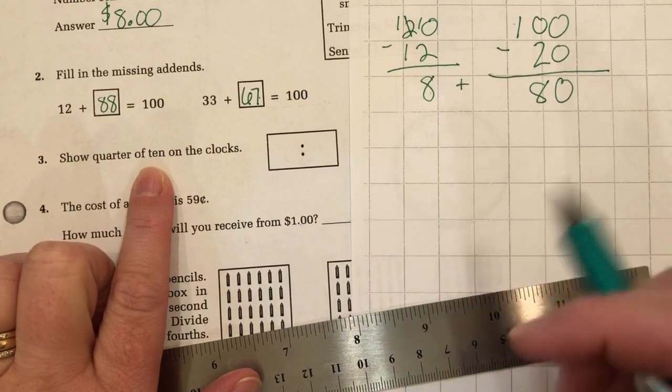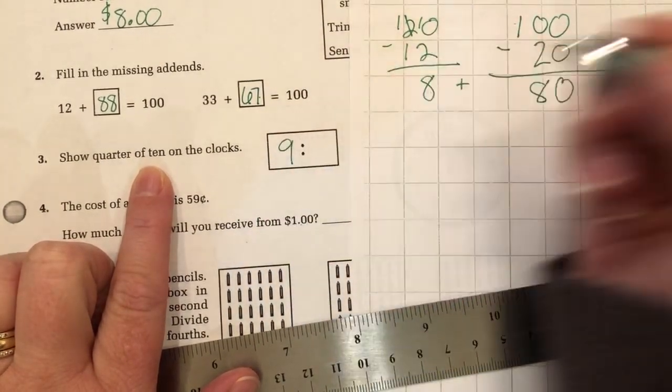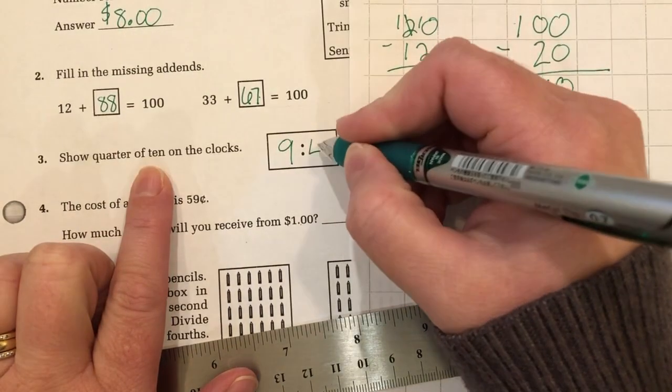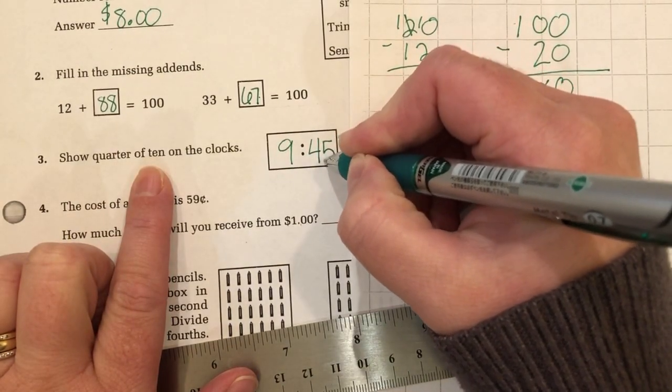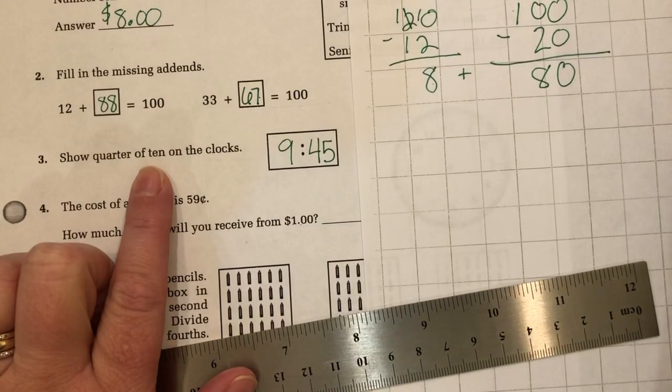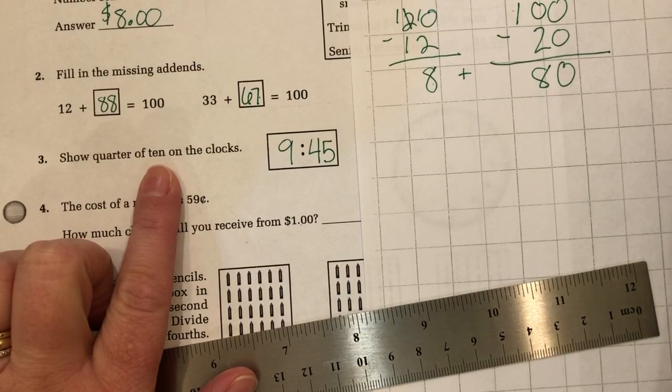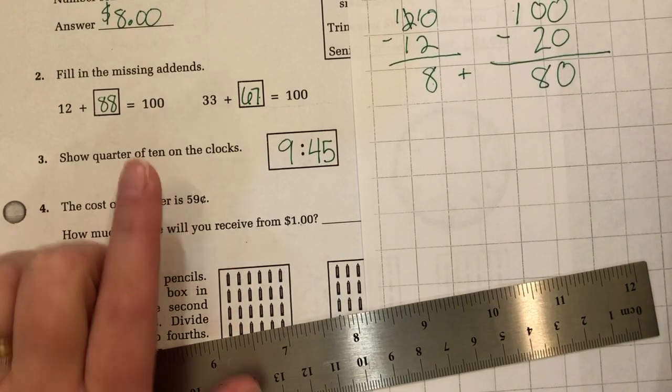So 15 minutes before 10, the hour is still 9. And do you remember what the minute hand was pointing to at quarter to or quarter of? It was pointed to the 9. That means it's 9:45. So use that page 10 on this, and then I think the page right before it also has a clock that you can use to help you.